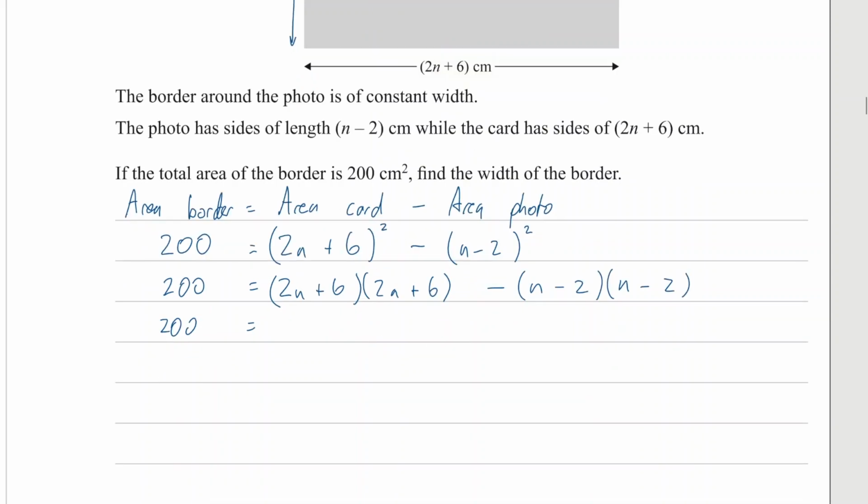So 2n times 2n, 4n squared, 2n times plus 6, plus 12n, 6 times 2n, plus 12n, 6 times 6, plus 36. And now we have a minus sign.